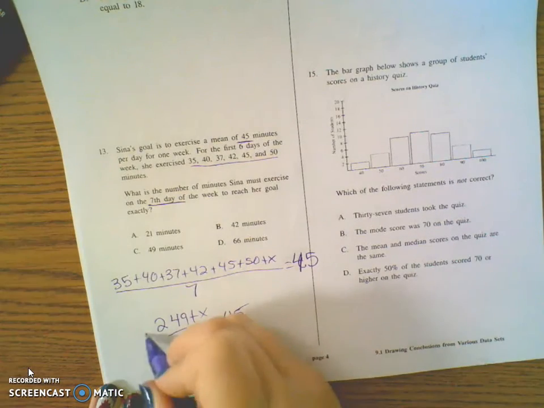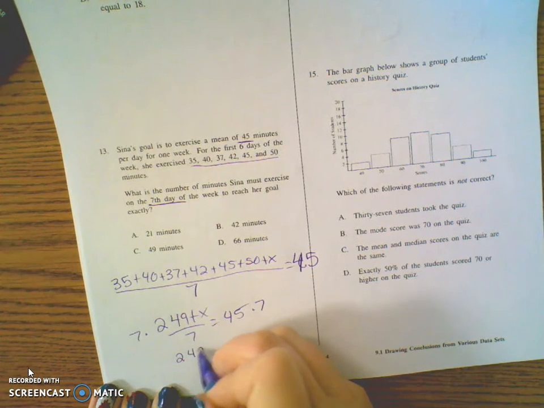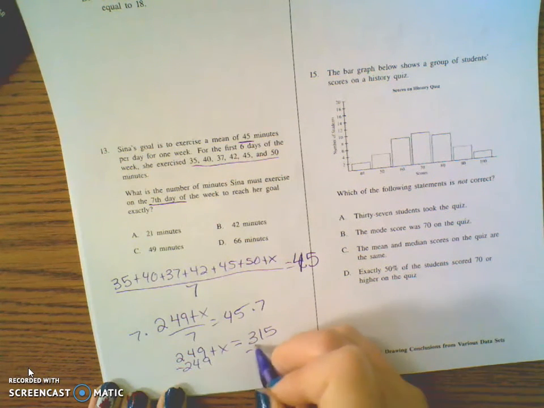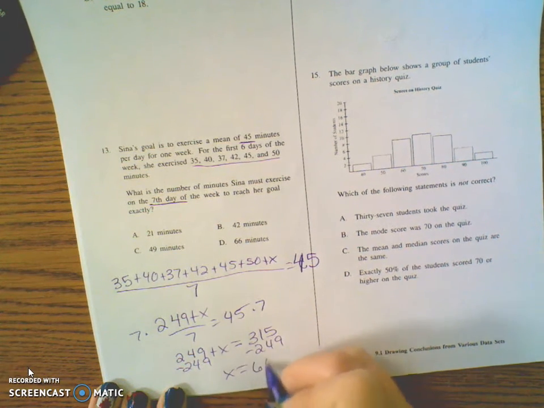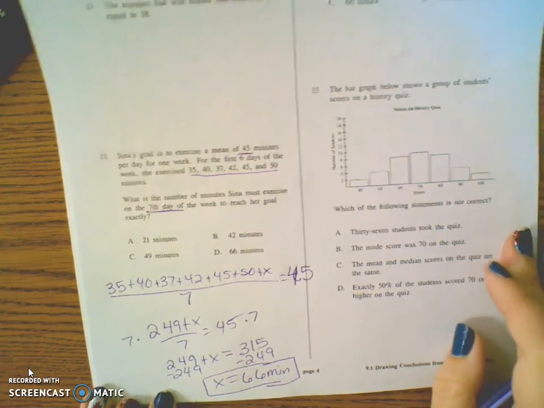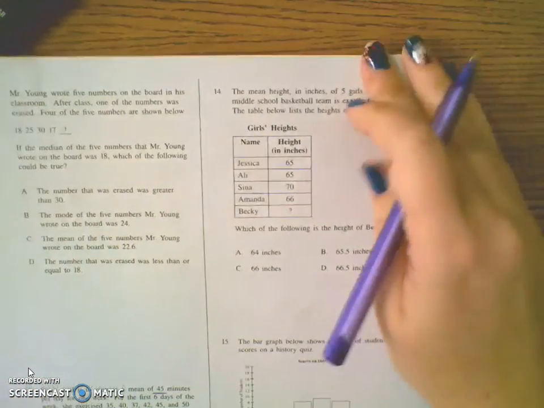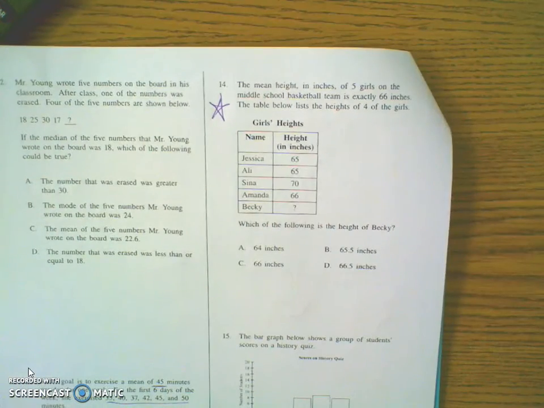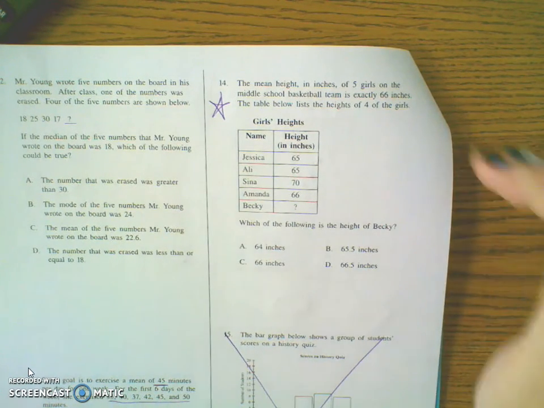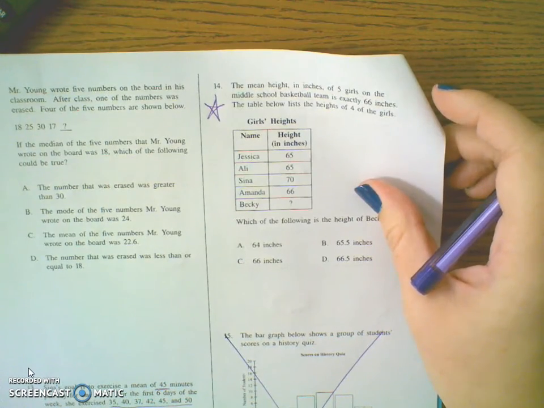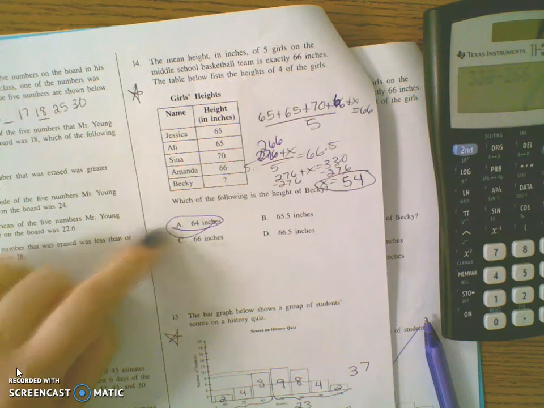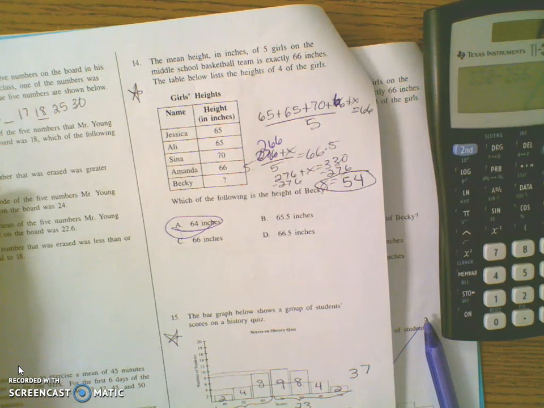I'm going to multiply both sides by 7. That gives me 249 plus x equals 315. And then when I subtract 249 from each side, I get x equals 66, and that's going to be minutes that she has to exercise on that day. Okay, I want you to try a really similar one. So try this one, and then don't worry about 15 and 16. So try 14, pause it, and come back. Okay, so for number 14, your answer is A, 64 inches. Please write down any questions that you have for me for class, and we'll talk about them then.